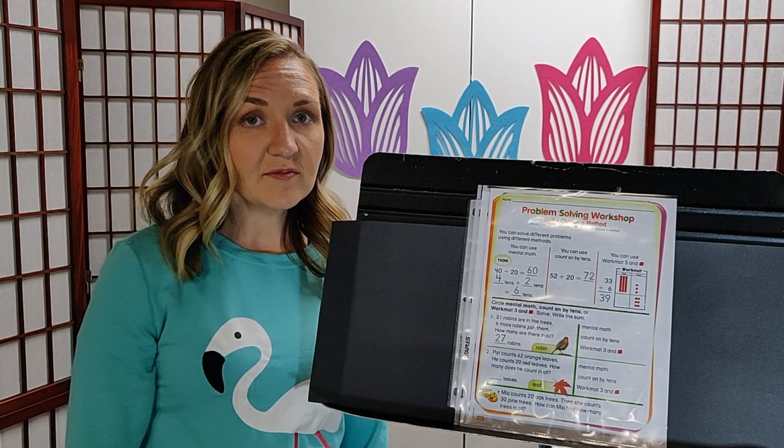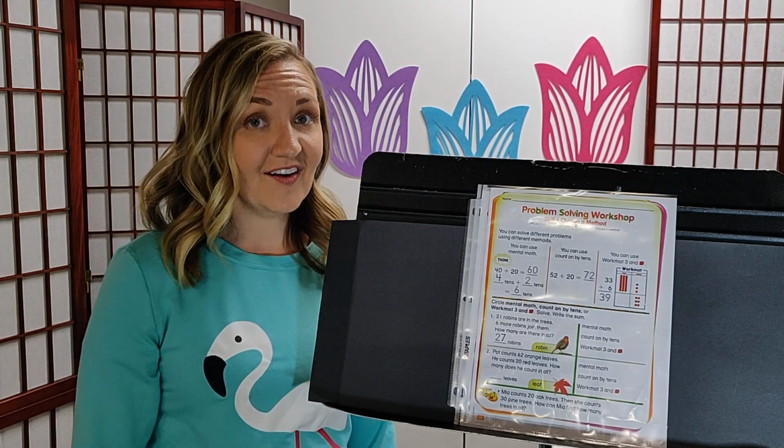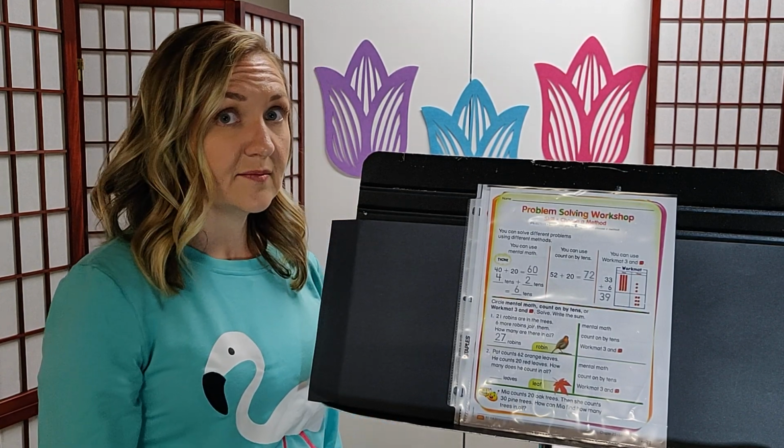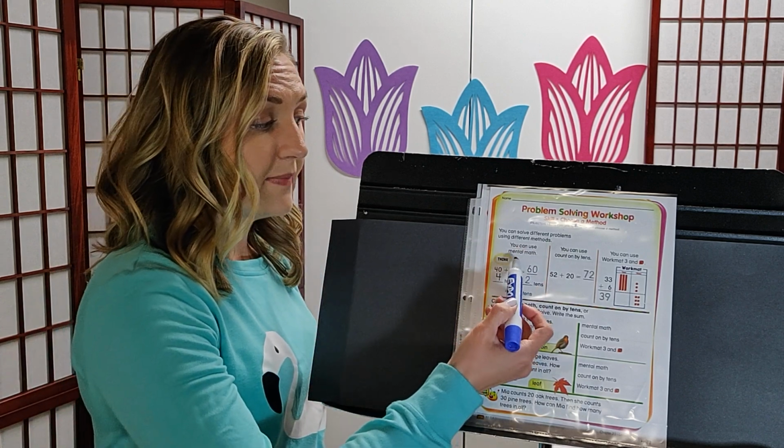As we've looked at in this chapter, we've had a few different ways that we can add our two-digit numbers, and some of those examples look like this. You can use mental math.